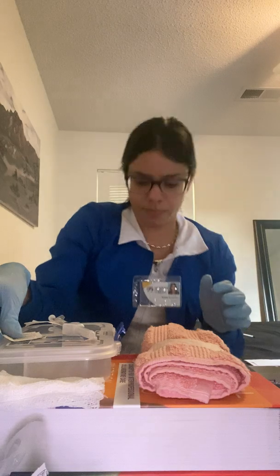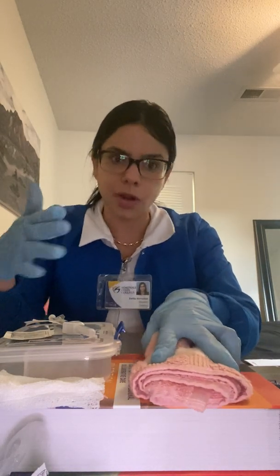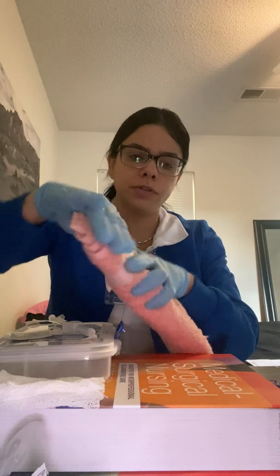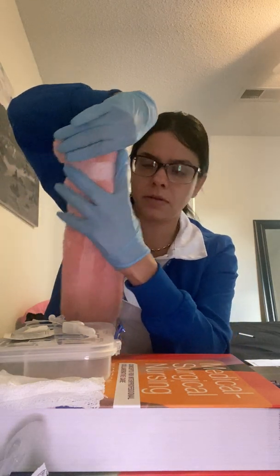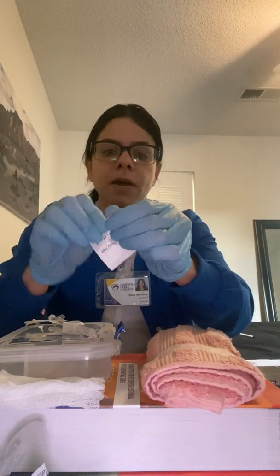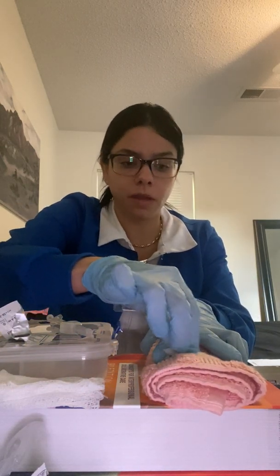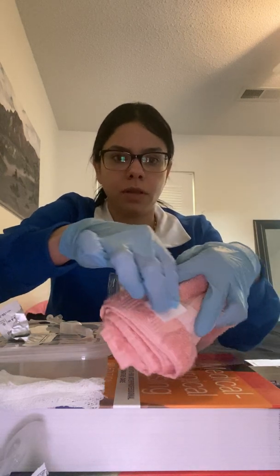Okay, so what I'm going to do, it's hard when it's not a real arm. So like I said, it's somewhere in between, maybe where the tape is, right there. So I am going to open my alcohol pad, and I'm going to start cleaning the area, doing a circular motion going outward like this.